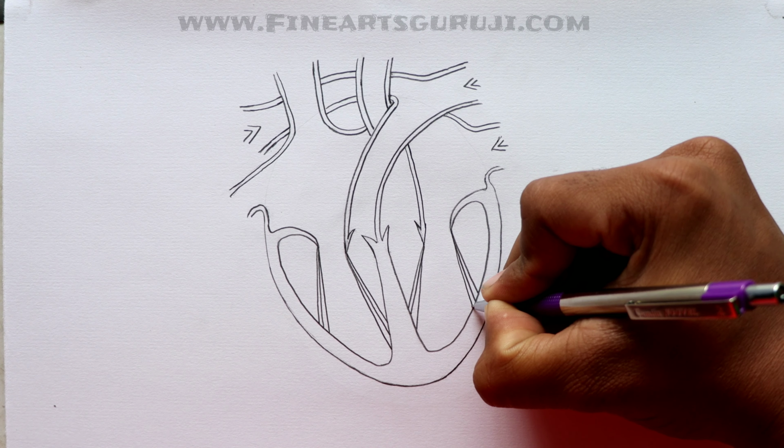So after completing this whole diagram guys, we will use our mechanical pencil and draw these blood circulation arrows like this.